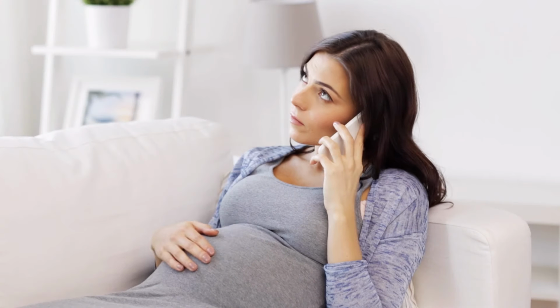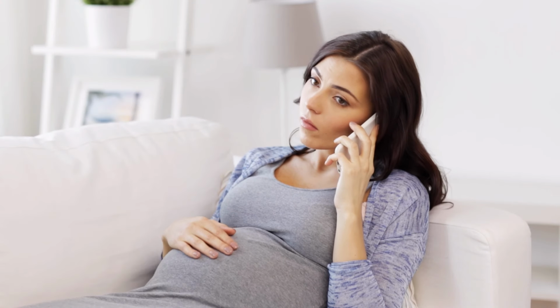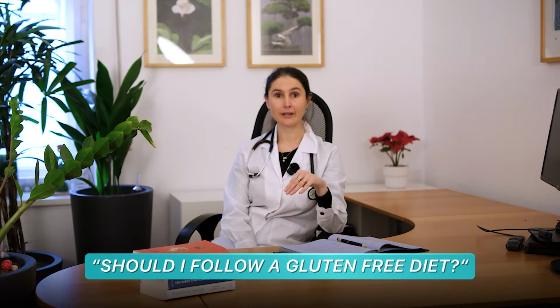What is the first recommendation I give to any patient like that? She shall definitely contact us as soon as she knows she is pregnant. As soon as you have a positive pregnancy test, call your endocrinologist to let them know that you have to come for a visit. The other question I get asked is, should I follow a gluten-free diet until I conceive?